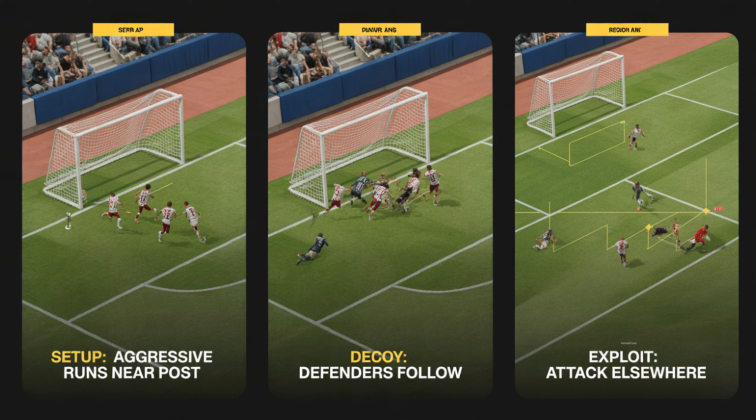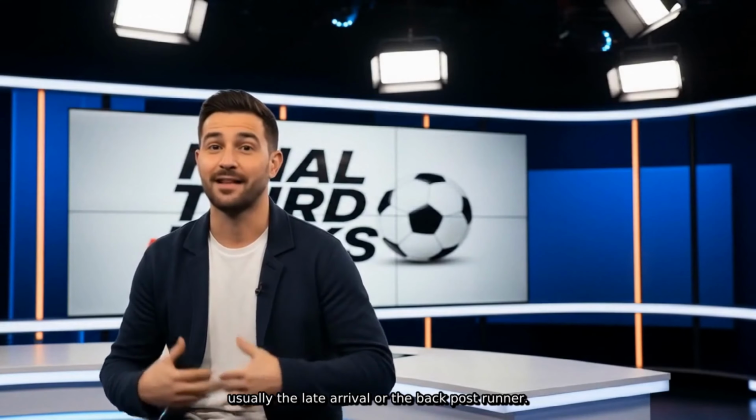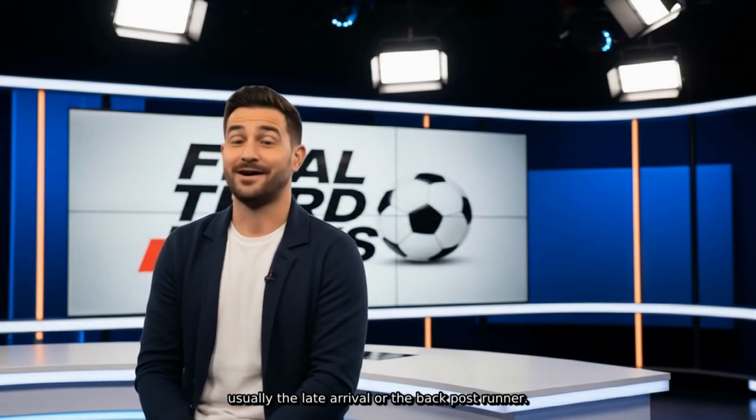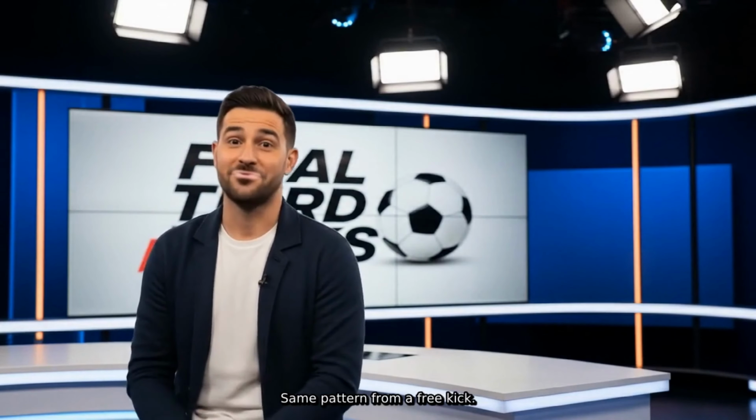Setup. 2 or 3 players make aggressive runs to the near post or front post area. Decoy. Defenders follow these runners because they look dangerous. Exploit. While everyone's watching the decoy, the real attack comes from a different zone, usually the late arrival or the back post runner. Same pattern from a free kick.